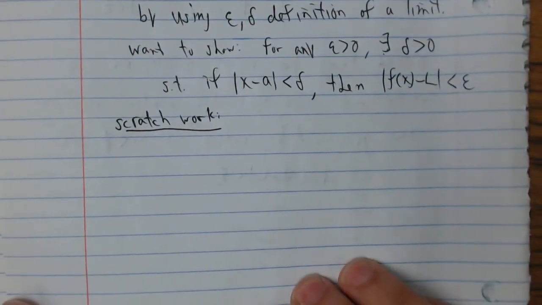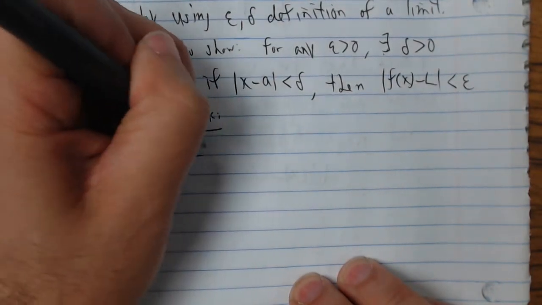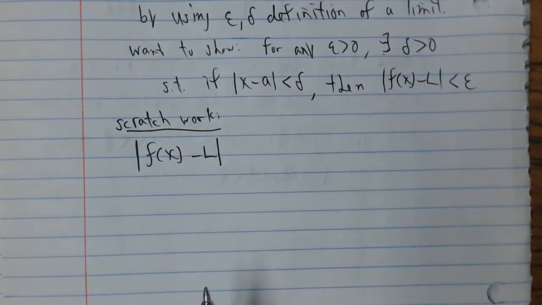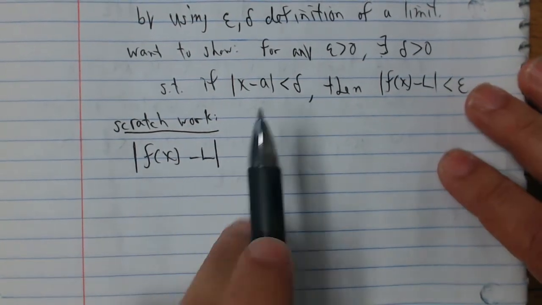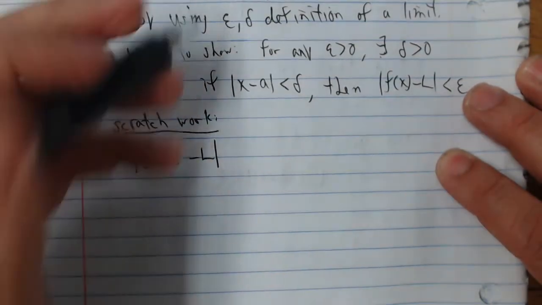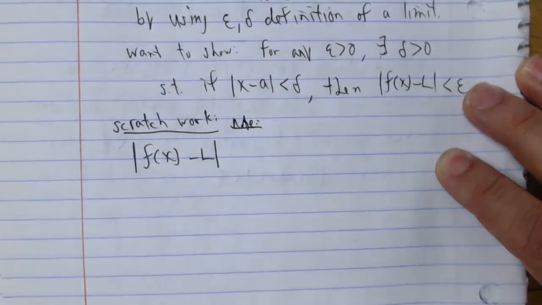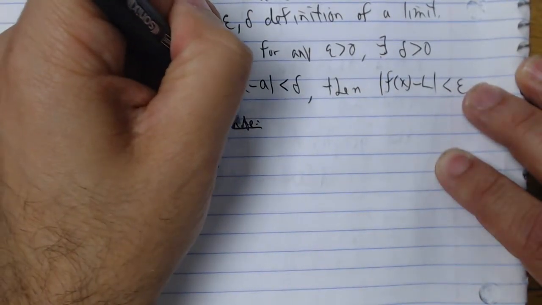And so what's my goal? My goal is to show somehow that |f of x minus L| is less than epsilon. Now, what is it that we do know? Remember, we always have to assume our hypothesis is true. So before we actually do anything here, maybe we should add a note up here. This says note.